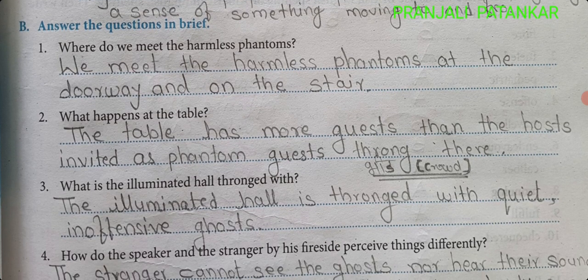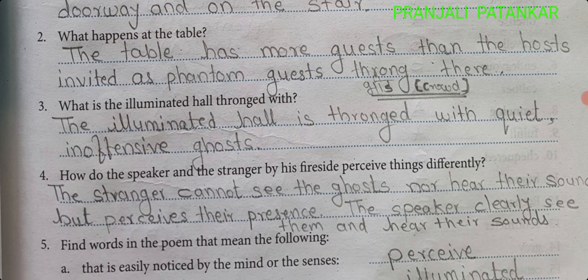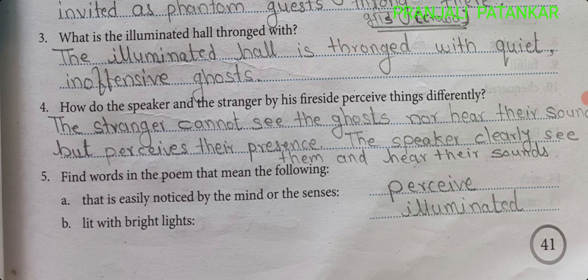Then question B. Answer the questions in brief. First, where do we meet the harmless phantoms? We meet the harmless phantoms at the doorway and on the stair. What happens at the table? The table has more guests than the host, invited as phantom guests throng there. Throng matlab bheed. Then third, what is the illuminated hall thronged with? The illuminated hall is thronged with quite inoffensive ghosts.